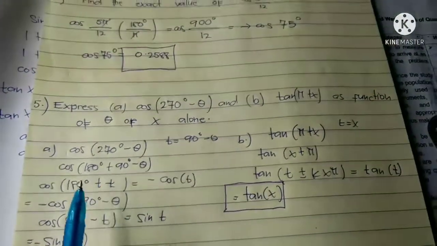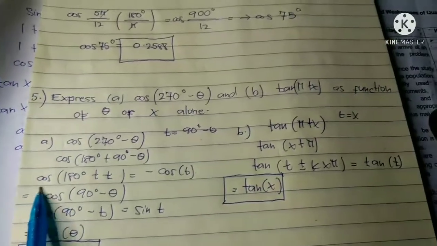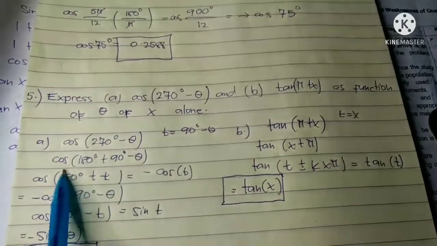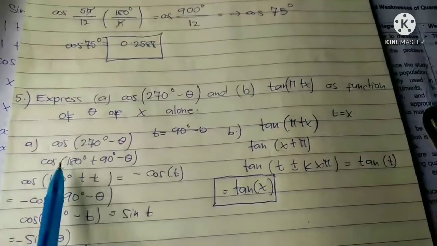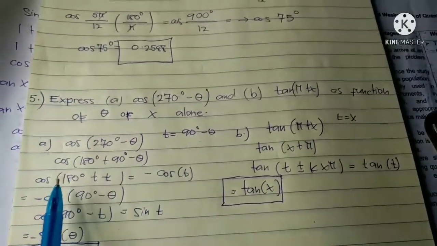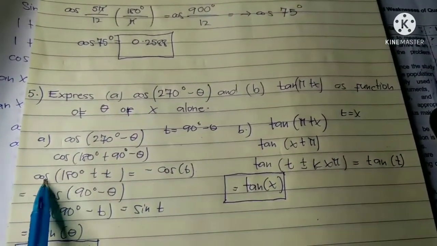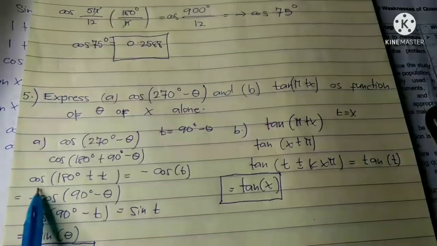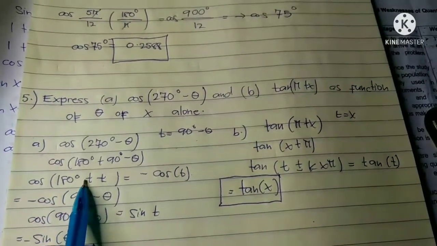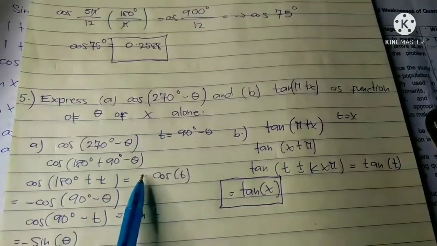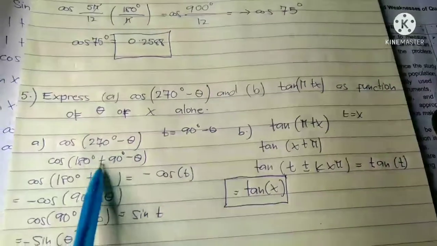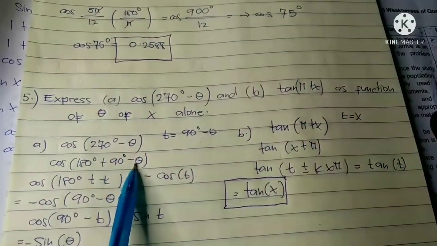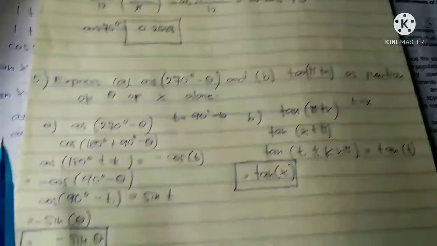Then what we do now is transform the expression by using this equation: cosine 180 degrees plus t is equal to negative cosine t. In this case, our t is 90 degrees minus theta.